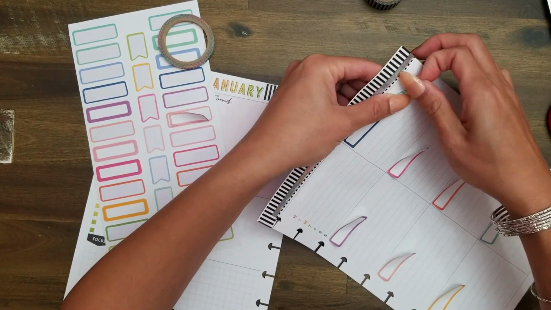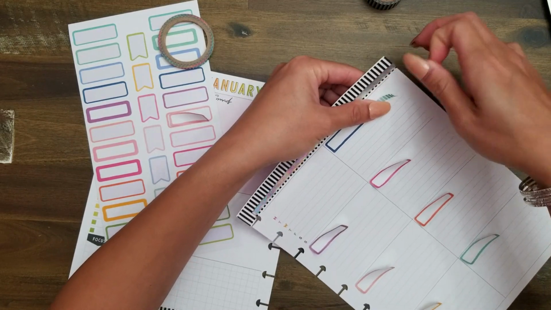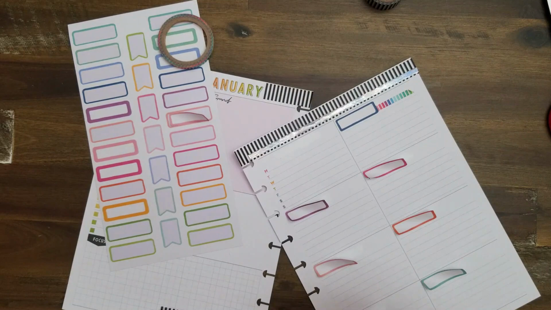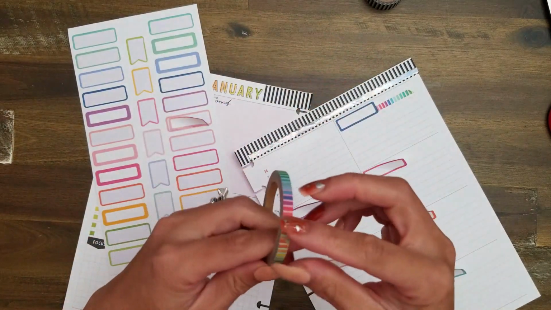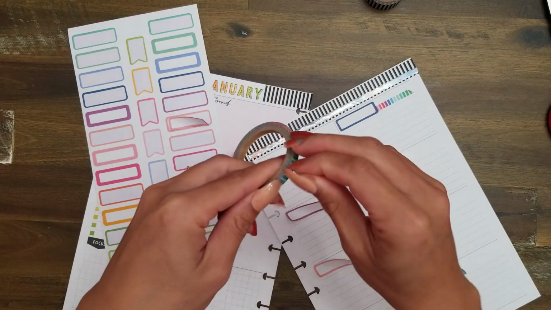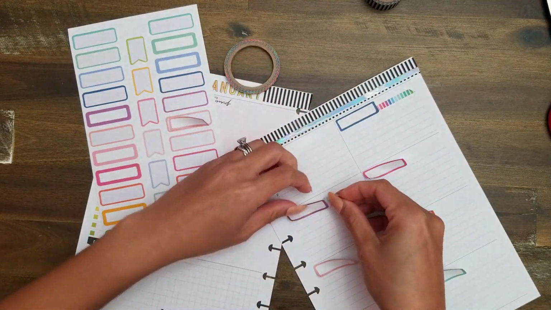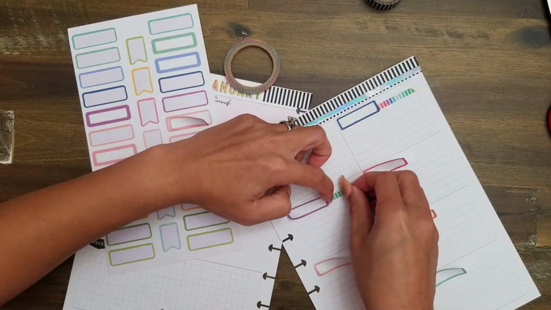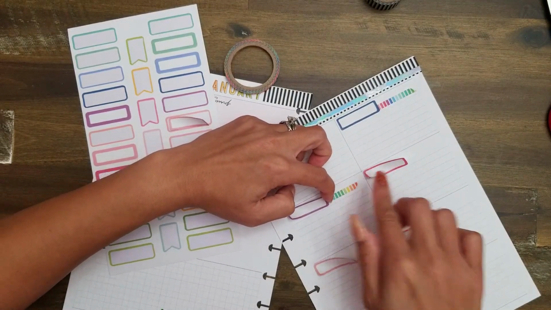This one ended up being unintentionally kind of a ripped edge there, so I'm just going to leave it. I will survive. It will be fine. So since that one's a ripped edge, I'm just going to go through and get some washi down for all of these other ones.